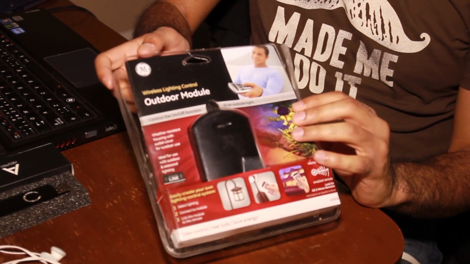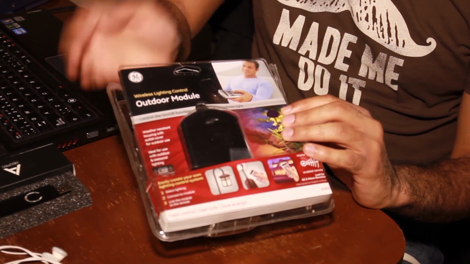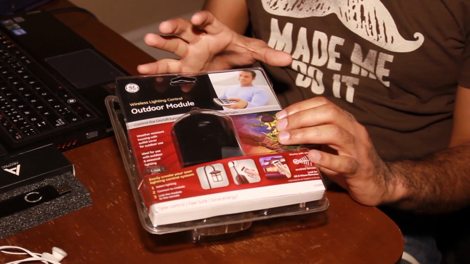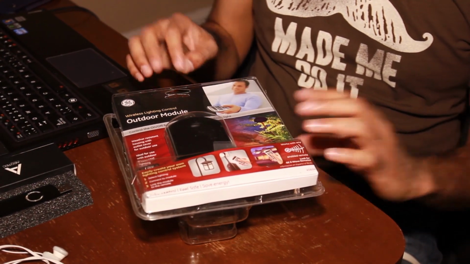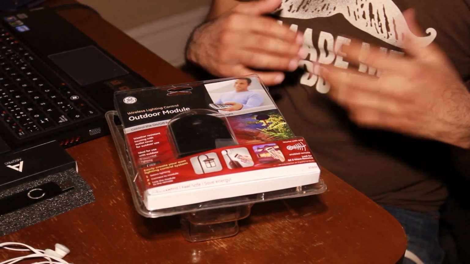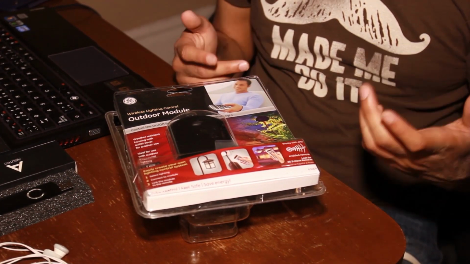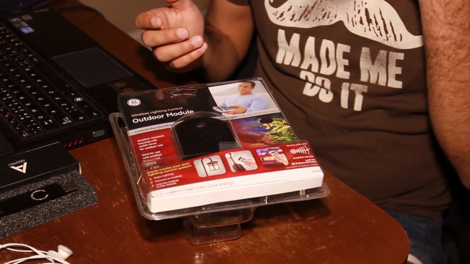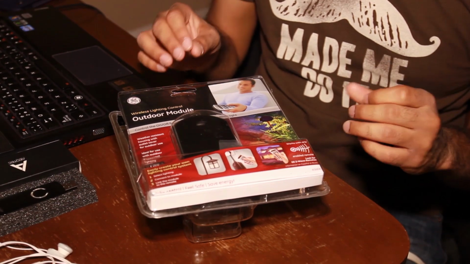The client device I got is this GE wireless lighting controller, and GE makes some of the best stuff like this. In particular, it's the outdoor module, so it can be used outdoors to control lighting, sprinklers, whatever. In this case, I'm just going to use it inside the house because it was actually cheaper for me to get the outdoor one than the indoor one. And I kind of like it better because it's a little more rugged.